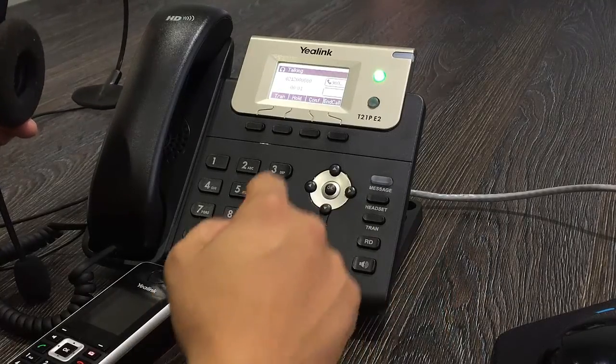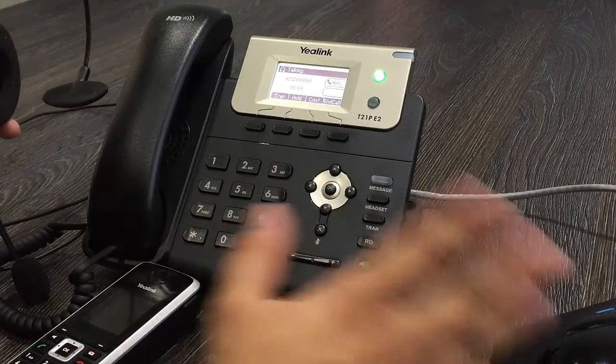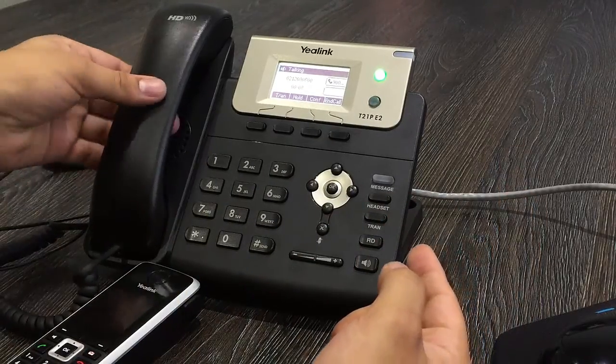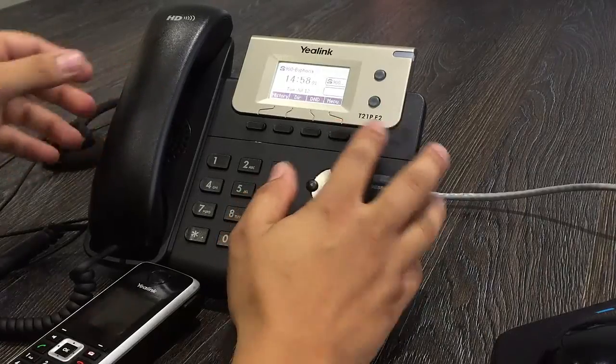So that's it. And then, like I said, you can switch at any time between these three modes just by pressing the speaker button or picking this up. That's how you switch between the modes.